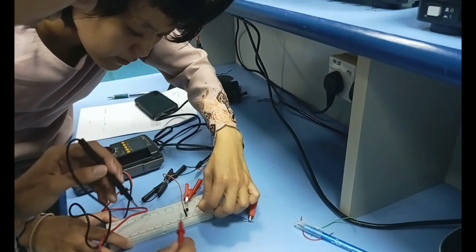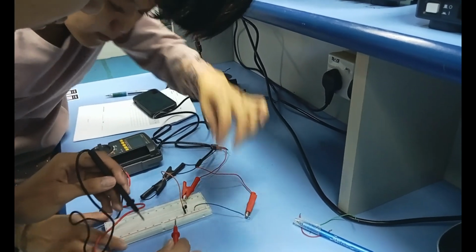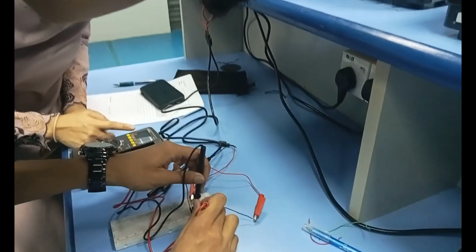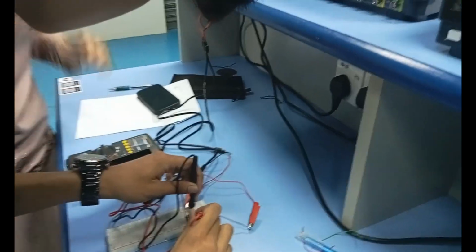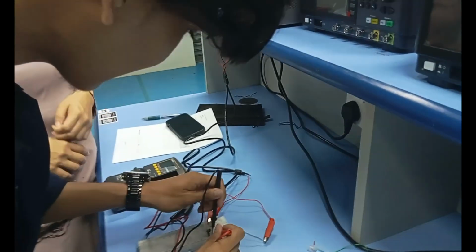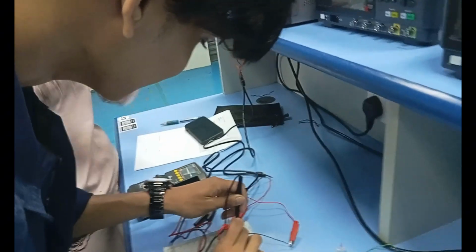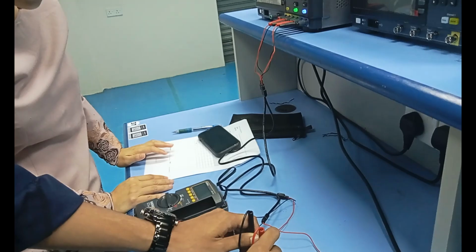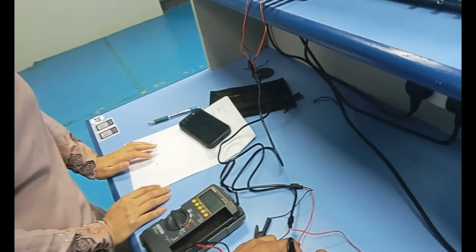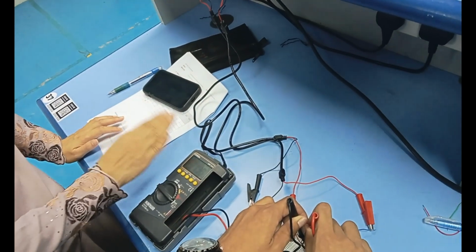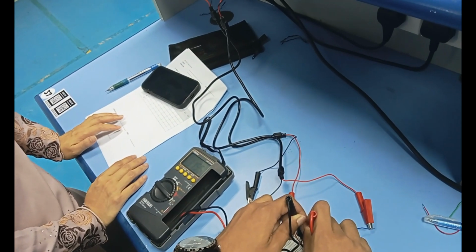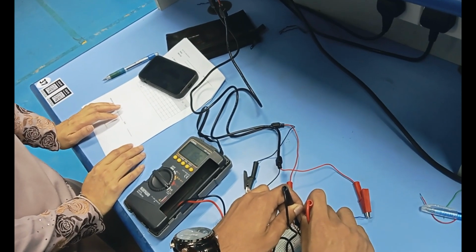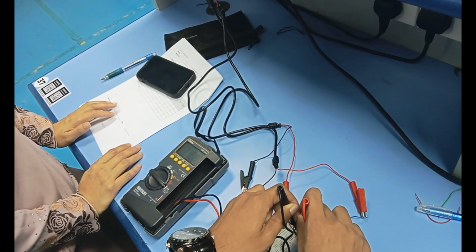Break kaki C. Ukur balik. Bagi dia tunggu naik. Tunggu sat. Sampai dia punya nilai tetap sikit baru you catat.